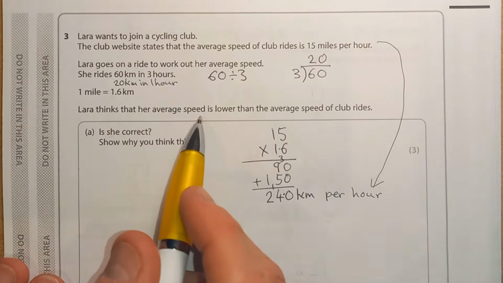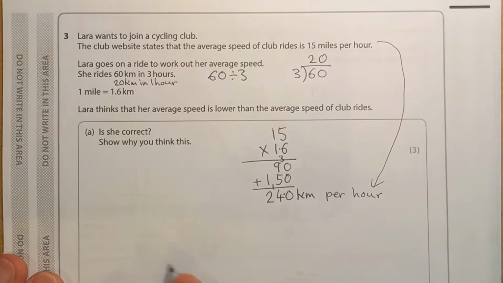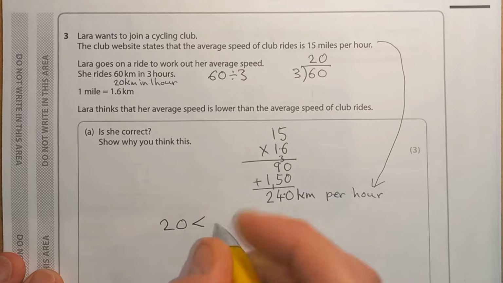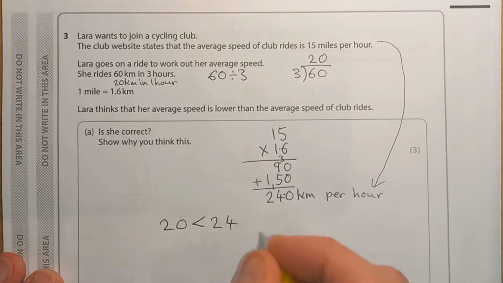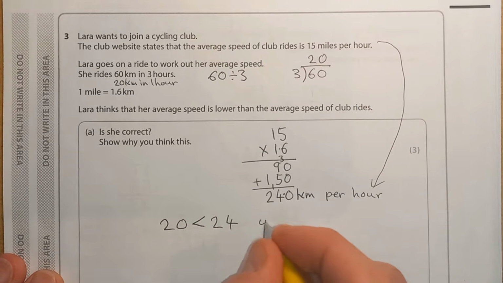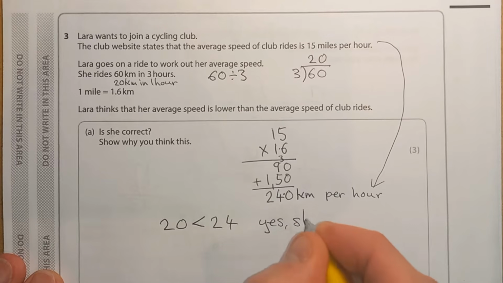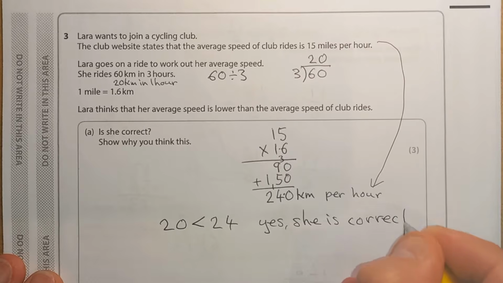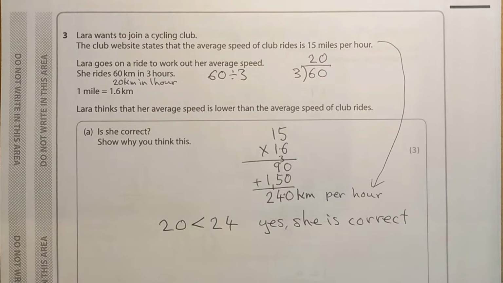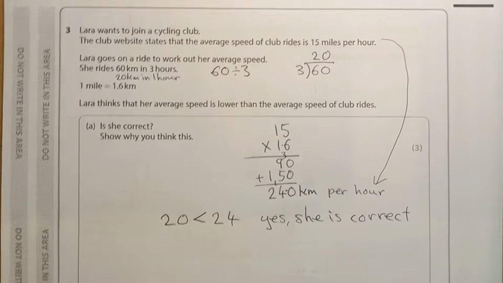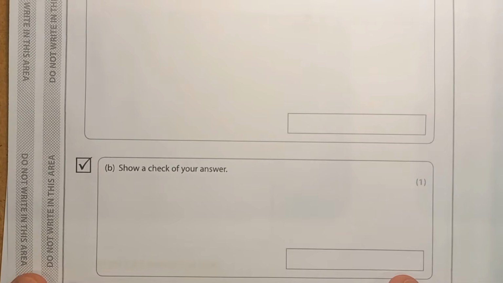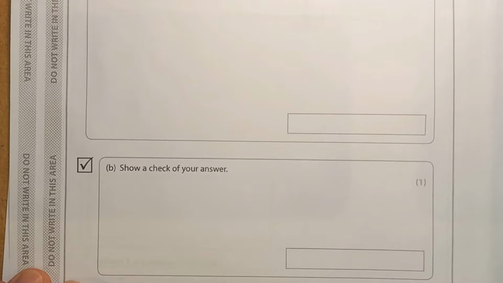Now she thinks her average speed is lower than the average speed of club rides. Well, her average speed was 20, and yes, that is less than 24. So yes, she is correct. And then we've got part B. Show a check of your answer.